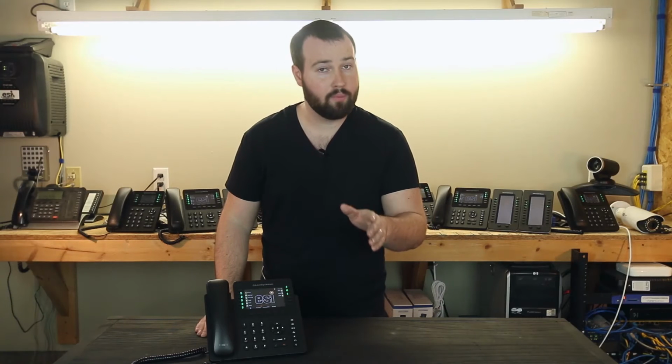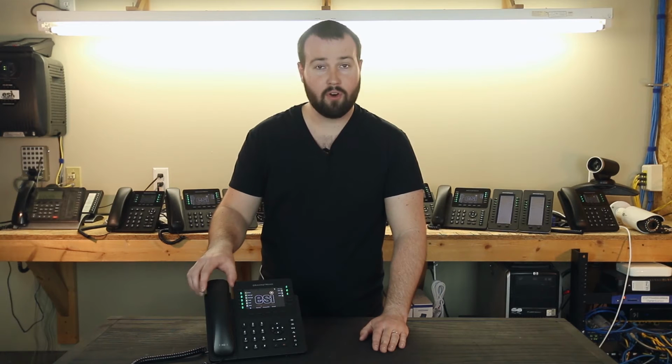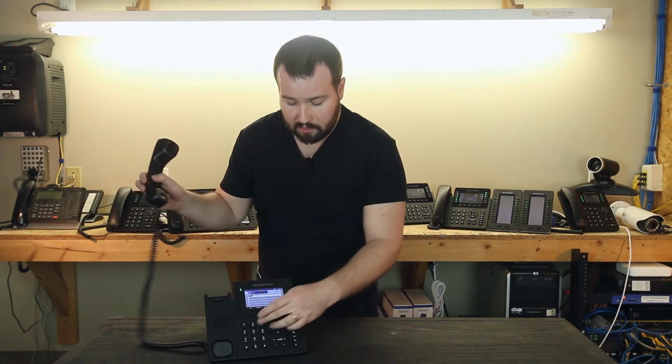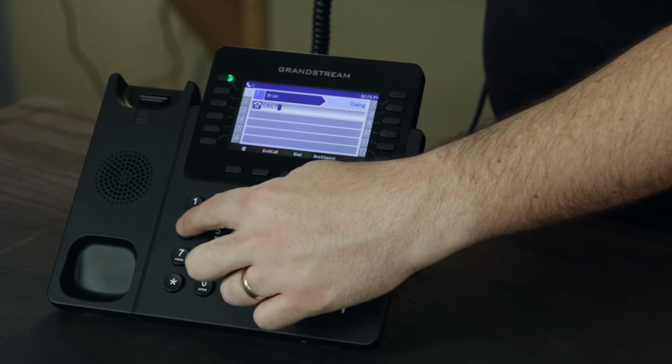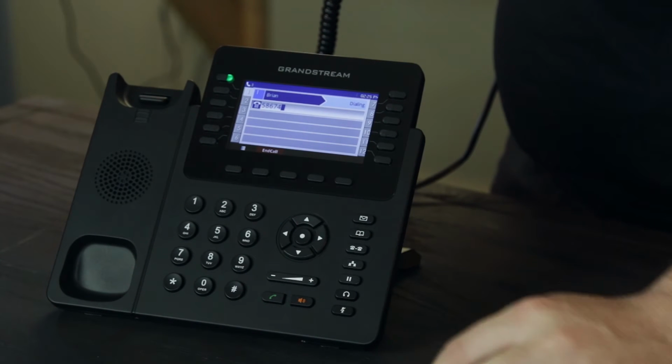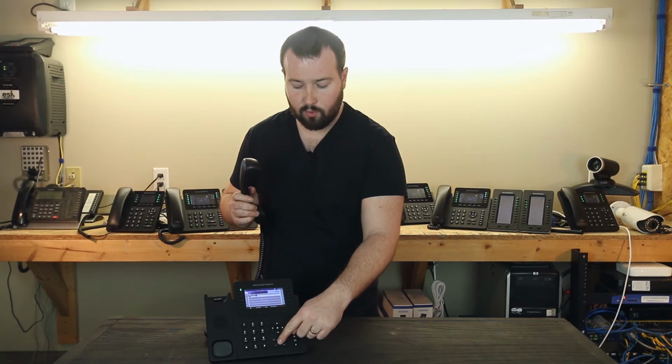Now let's take a look at how to make a phone call. Here you also have a couple of options. First, you can pick up the handset, dial the number you wish to call, and press the green soft key that says dial. Another option you have holding the handset is dialing your number and pressing the green button down here at the bottom.